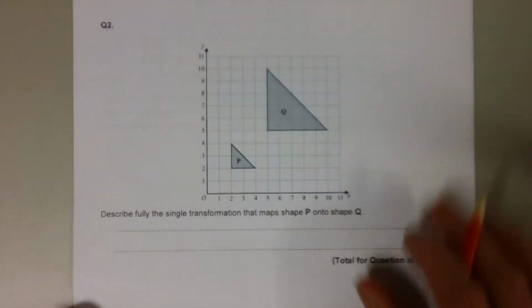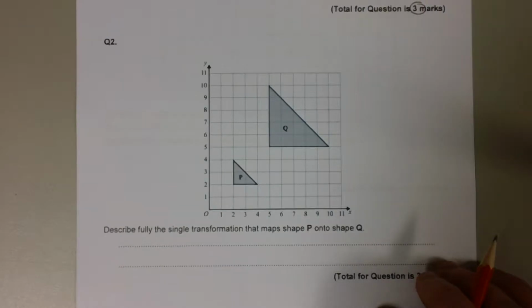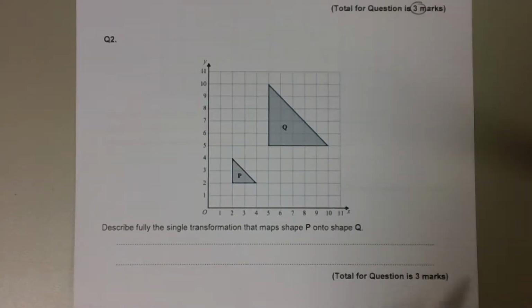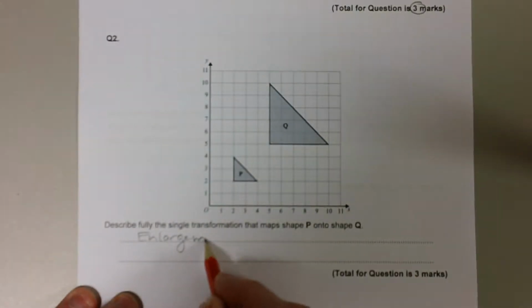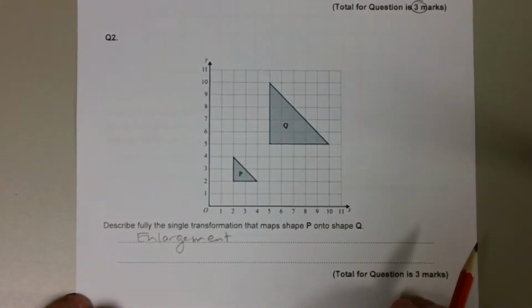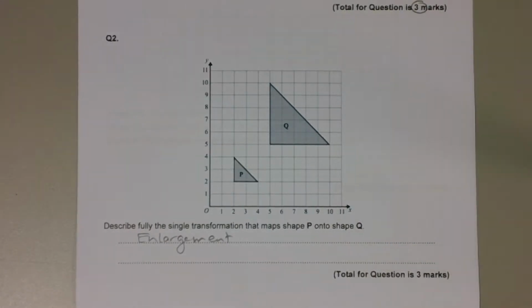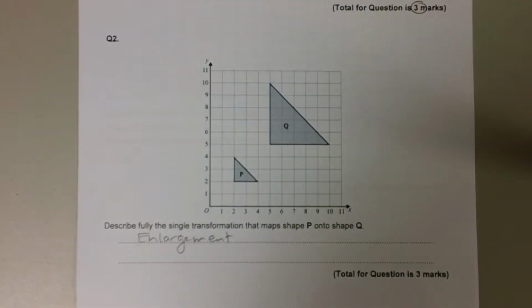Question number 2. Describe fully the single transformation that maps P onto Q. Again, starting with this one, ending up at that one. Shape Q is bigger than P, therefore this is an enlargement. Again, there are 3 marks available for this question, so we need to describe it.